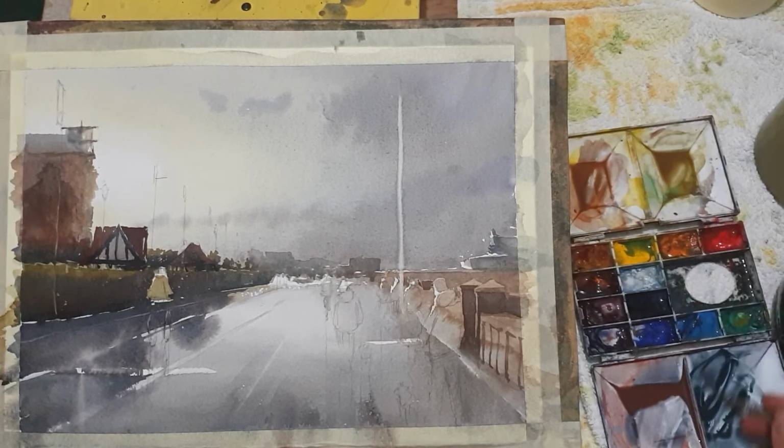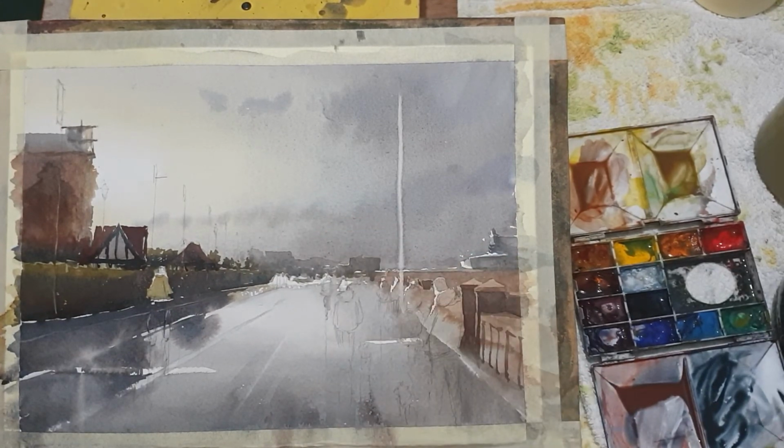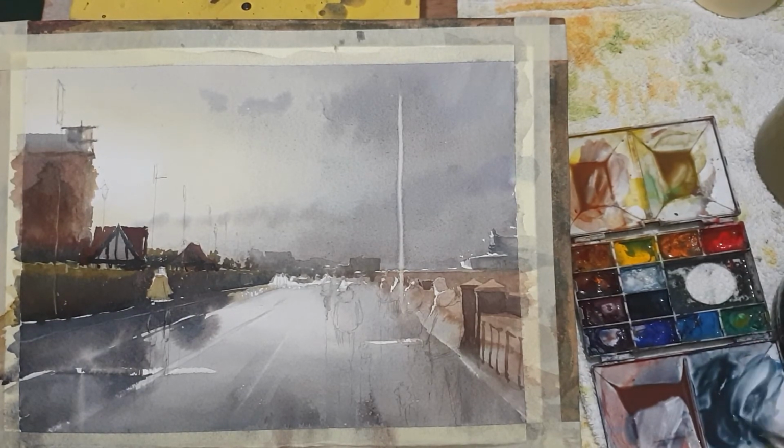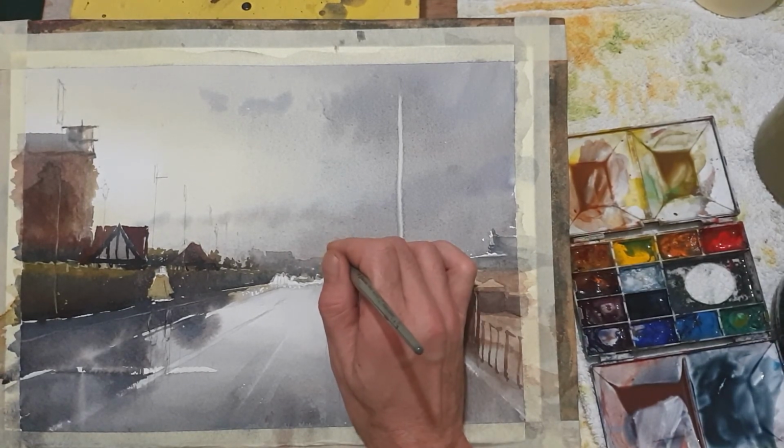So again, the strength of tone. These all want to be getting weaker as they get into the distance. So we'll start with the weakest one. And again, you know, you need an incredibly fine point for this.